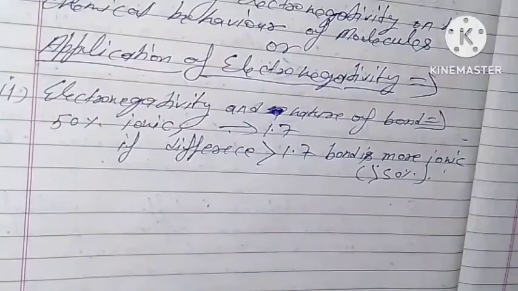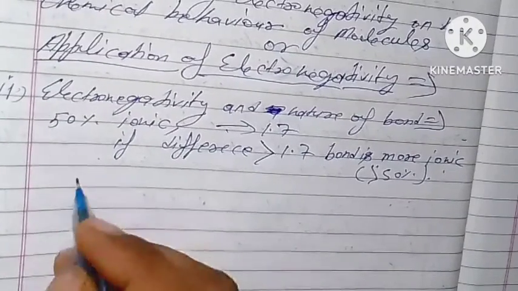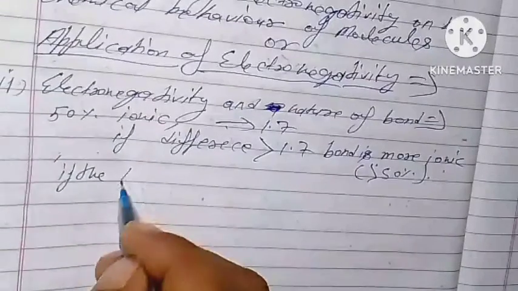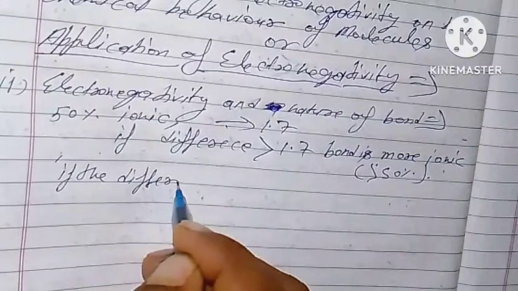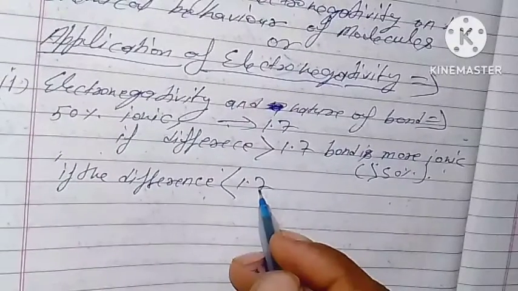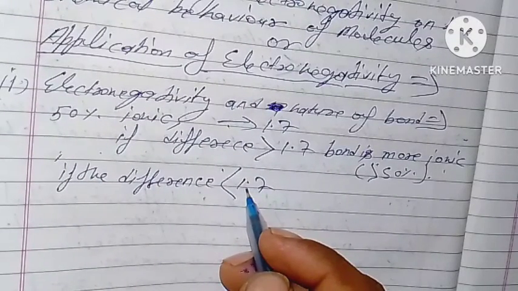If the difference is less than 1.7, the bond is more covalent in character.